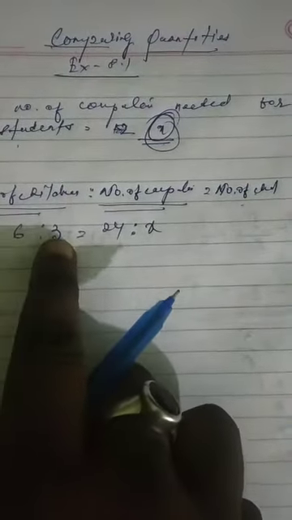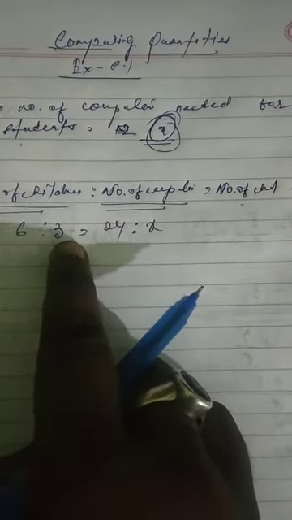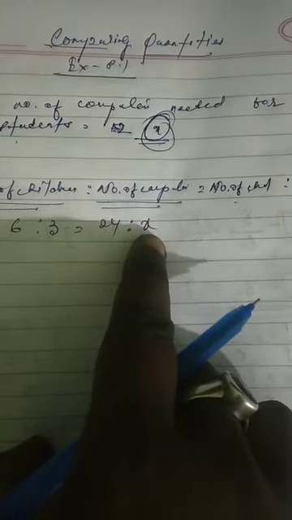Achha. 6 students is to 3 computers equal to 24 students is to number of computers I don't know, which I've chosen as X. 6 is to 3, 24 is to X. 6 children, 3 computers, 24 children, X computers. Now 6 is to 3 means 6 by 3 is equal to 24 is to X, meaning 24 by X.